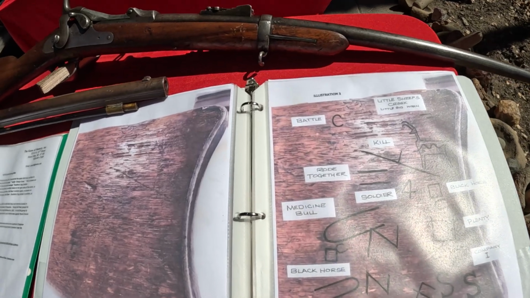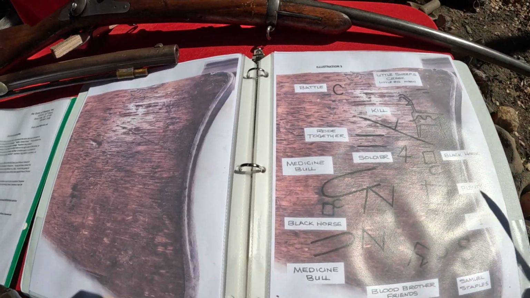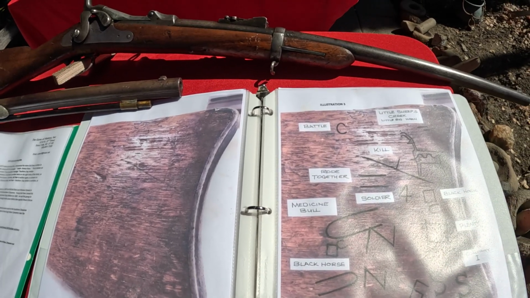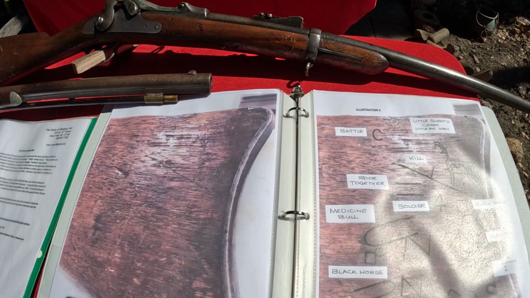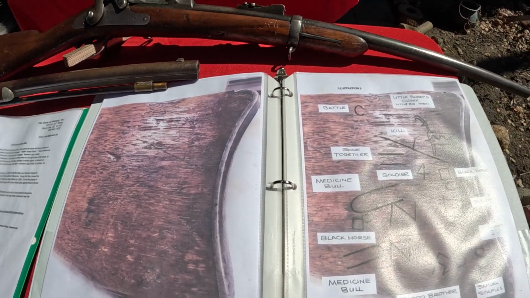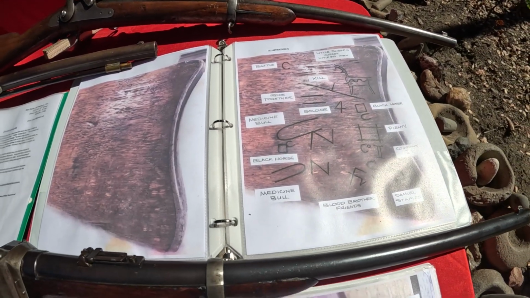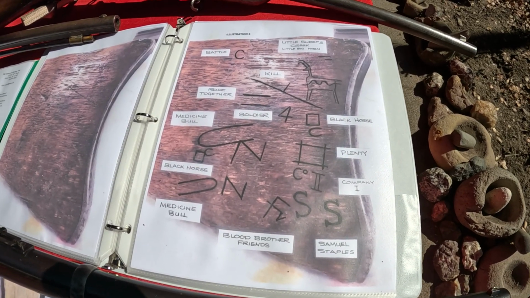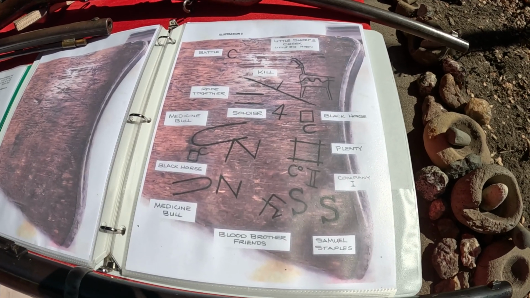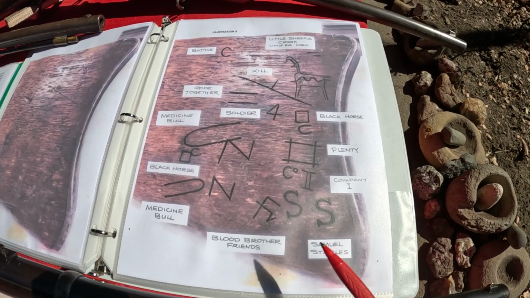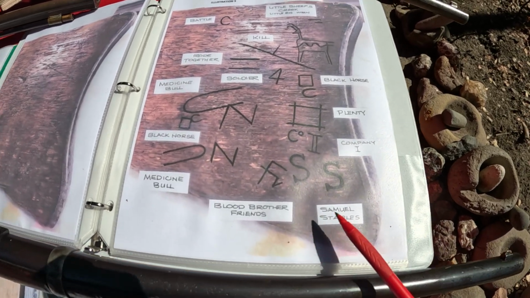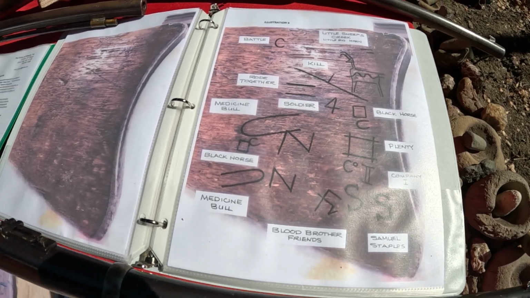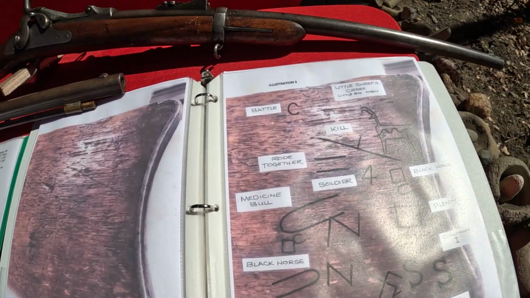Here, he was quite a prolific rider, Black Horse. And while we're at it, you see the symbol for horse? It's like a horse print, and you'll see that all throughout. And you'll see other marks the same. But Custer, he made it mandatory for his men to put their initials and the company on their weapons. Here you see SS for Samuel Staples, Company I. He was killed at the Little Bighorn, and the gun was taken by Black Horse.